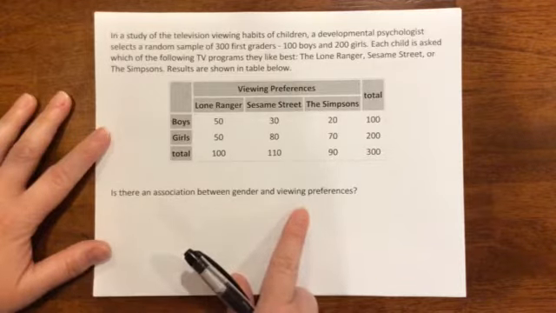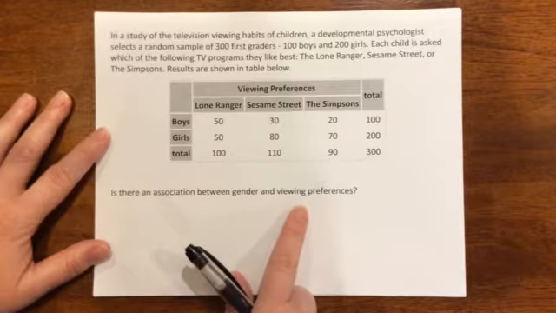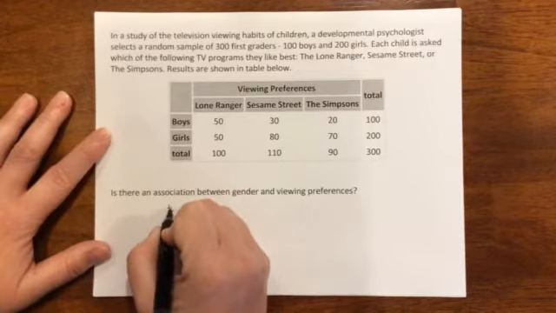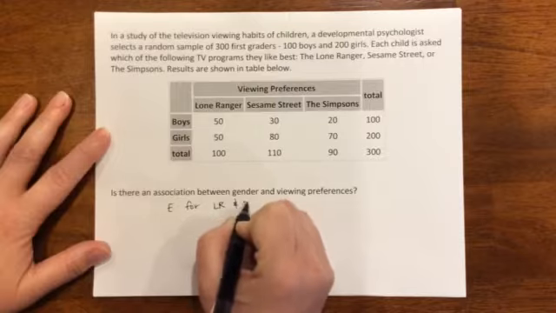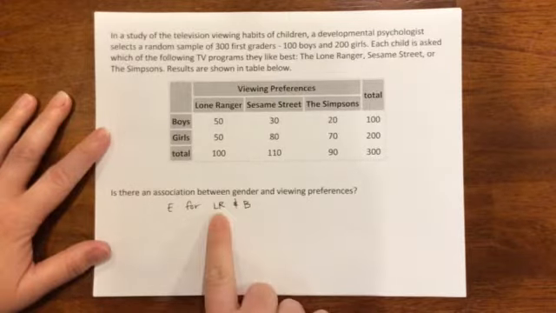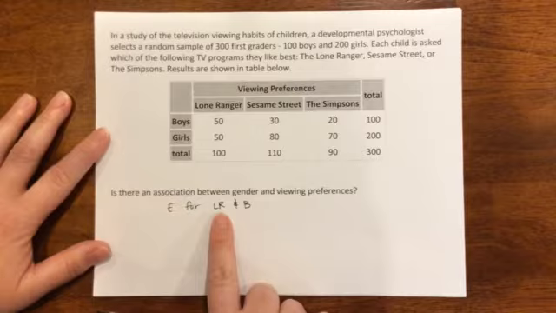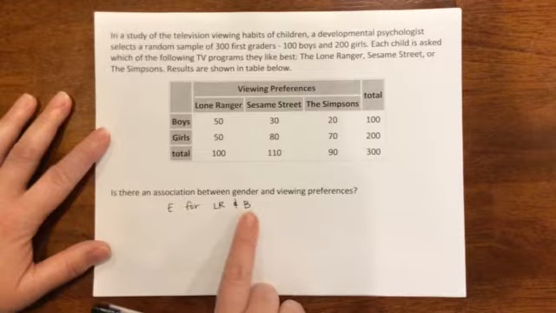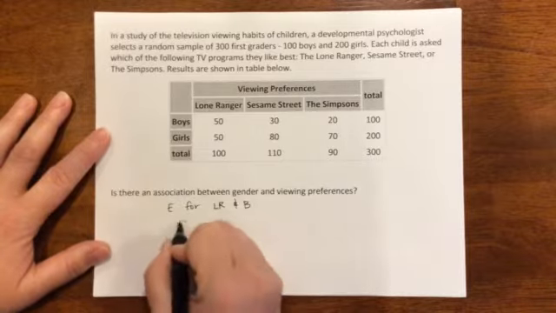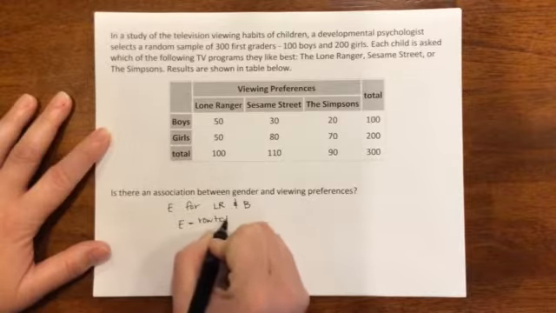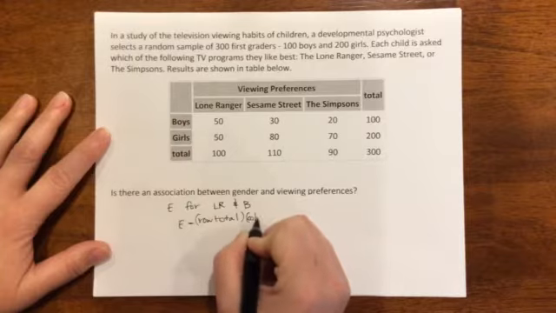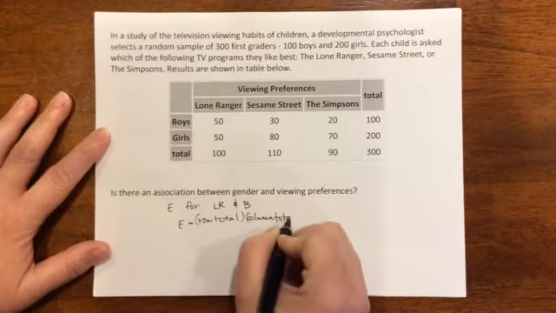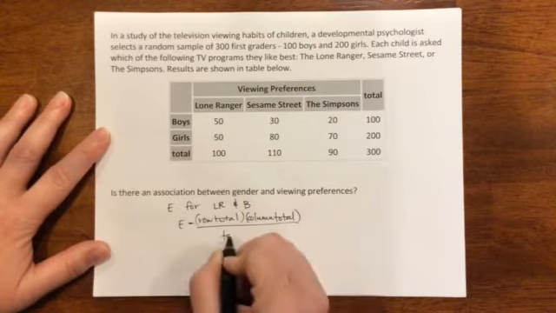So before we actually get into the problem, let's practice doing one of these by hand. Let's figure out what is the expected value for the Lone Ranger and boys. So how many boys do you expect to watch the Lone Ranger? And the Lone Ranger is like an old show, by the way. So what we're going to do is row total times column total over table total.